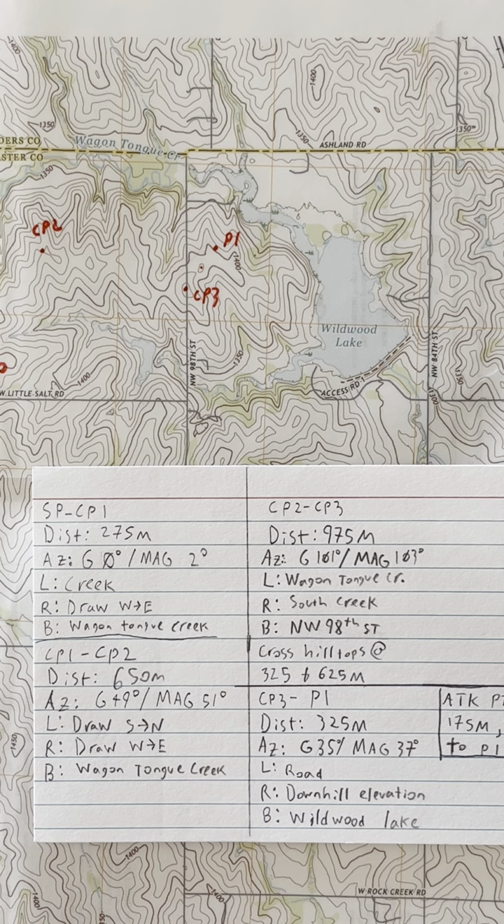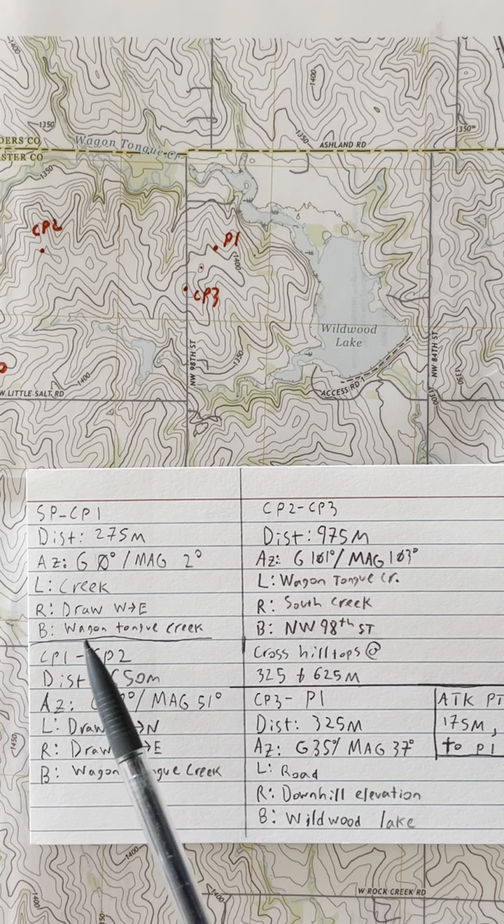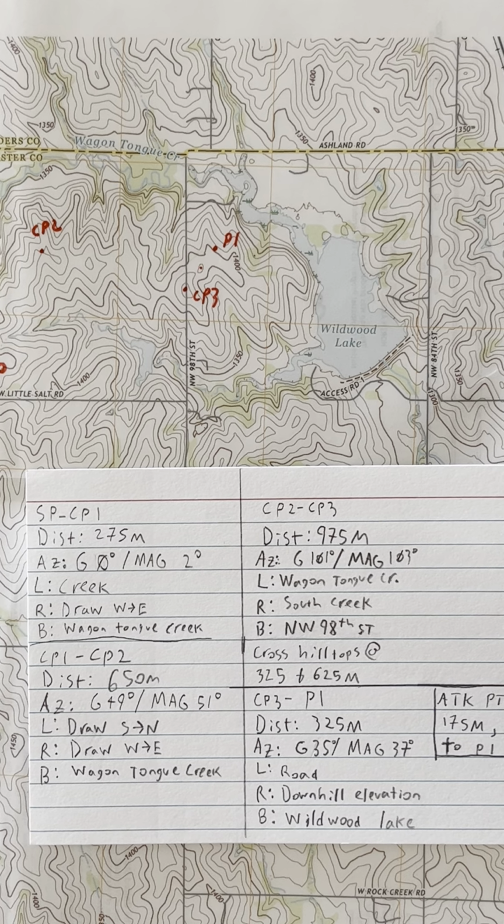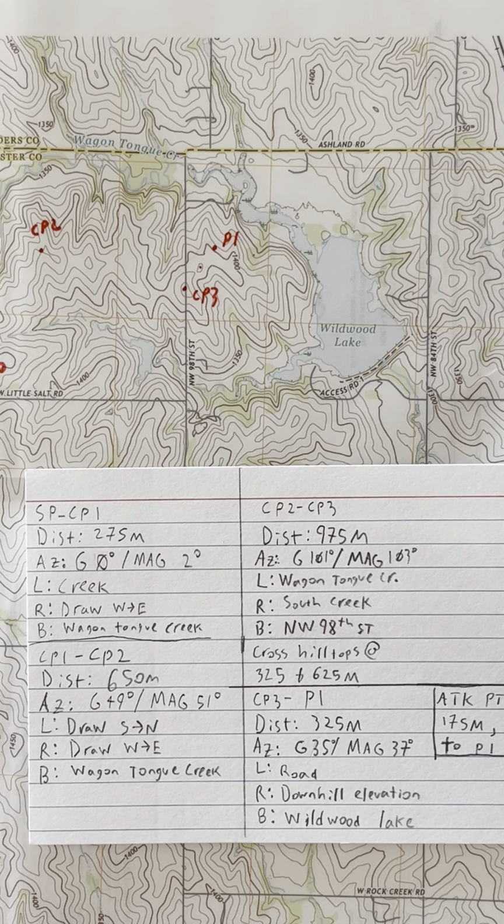Trust me, this has happened to almost every person I know who has done some sort of accurate route log. So always make sure you label this mag, not just M. Mag for magnetic. I will then have a left limit on my route, a right limit on my route, and a backstop on my route. These all help to keep me on track while I'm moving along this route.